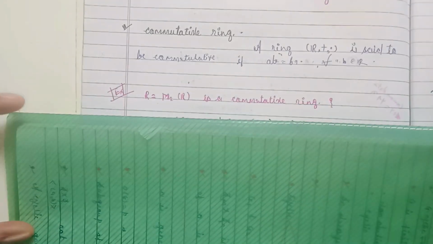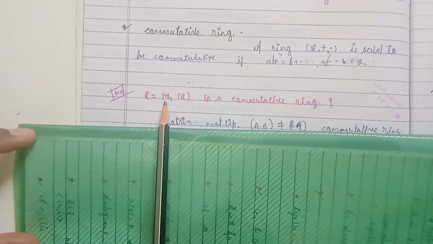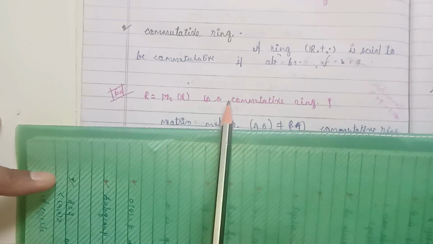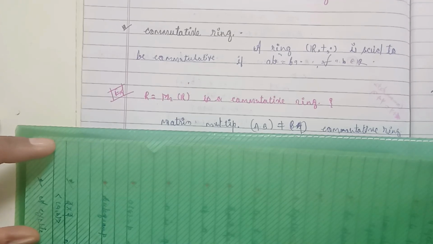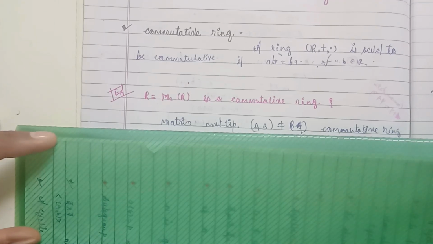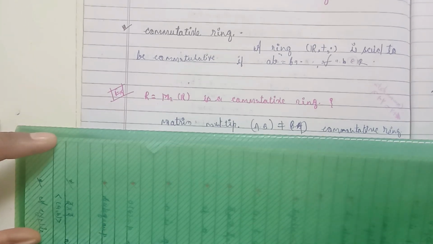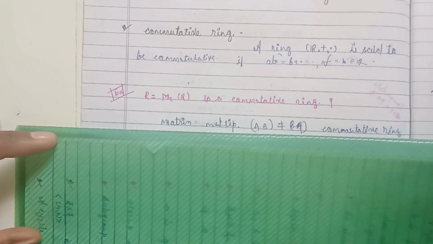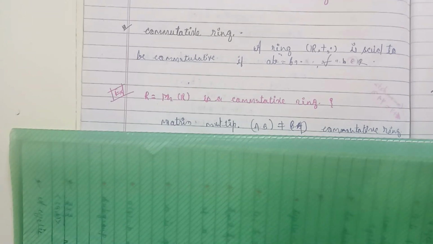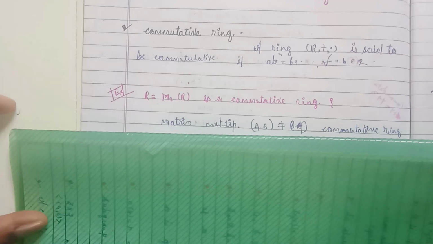The first example is the ring M2(R), the 2 by 2 matrices over R. We have to check whether it is a commutative ring or not. A 1 by 1 matrix is always commutative, but for 2 by 2, 3 by 3, or n by n matrices, the product of the first two matrices is not equal to the product of the second and first, so AB is not equal to BA. So the matrix ring is not commutative for 2 by 2.